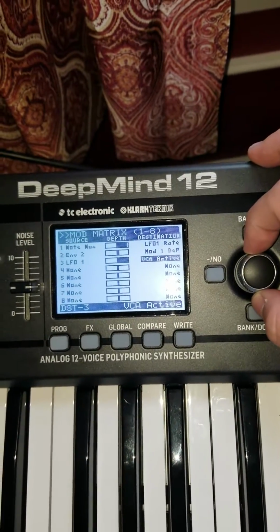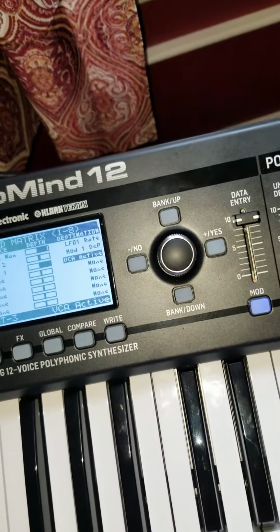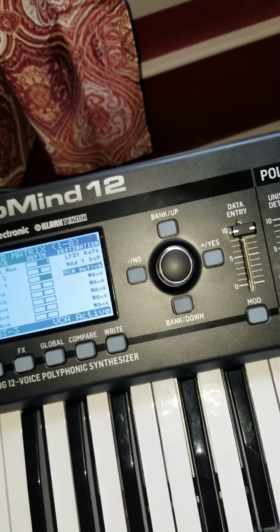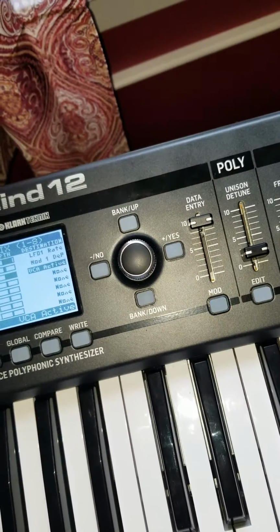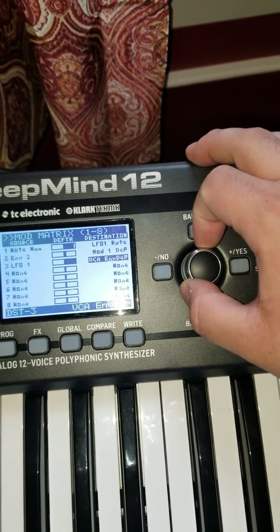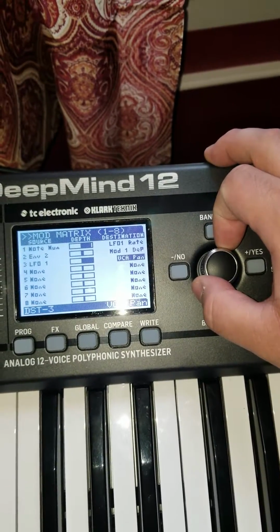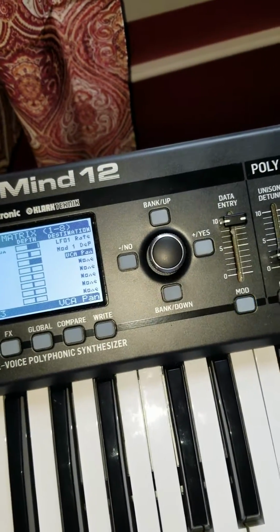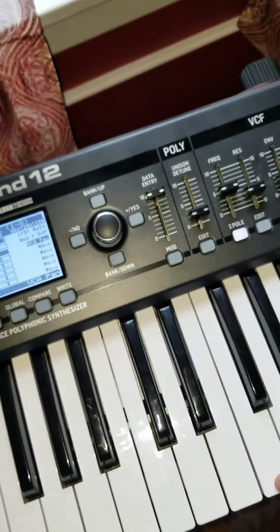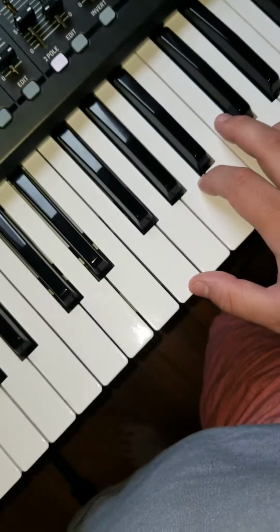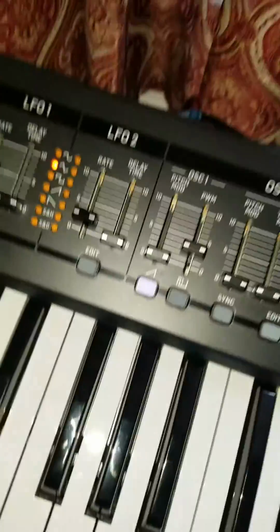VCA active, I'm not really sure what that is. Oh, okay, so that actually just puts a warble on whatever you're playing. Envelope depth, pan spread, VCA pan. So now, you can't really hear it over the microphone because this is not a stereo mic, but I'm playing this chord and it's actually panning the sound like this based on the LFO.